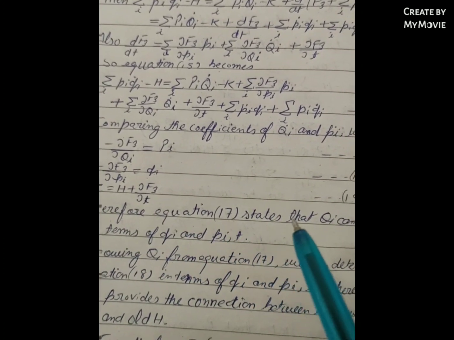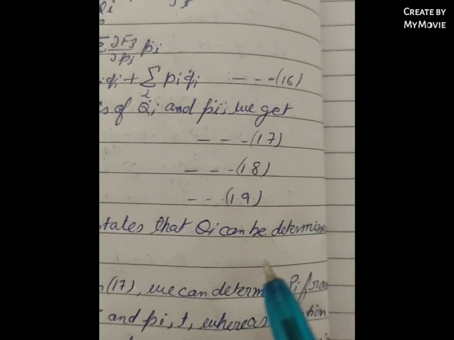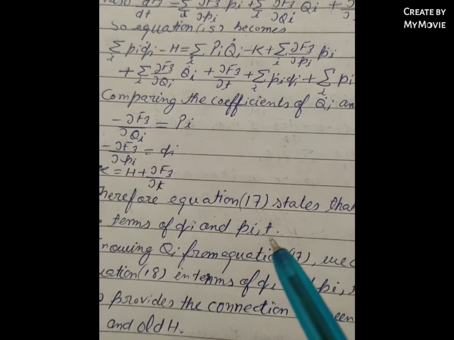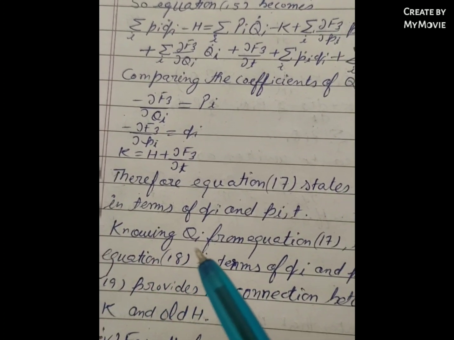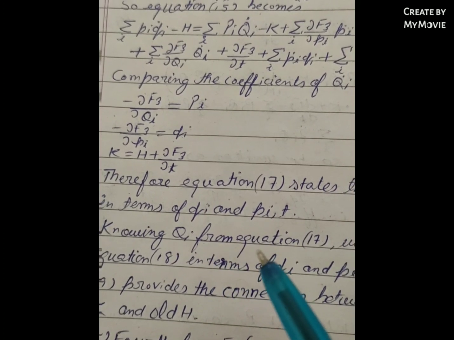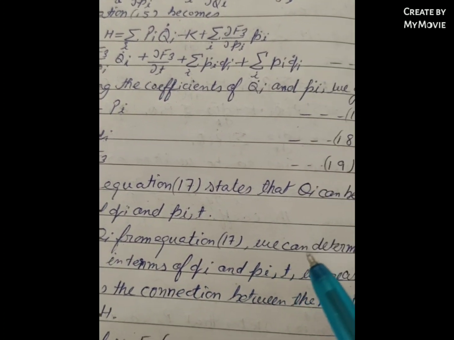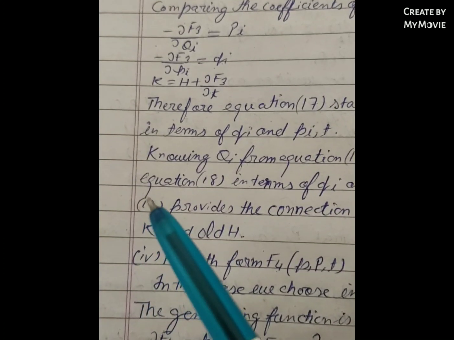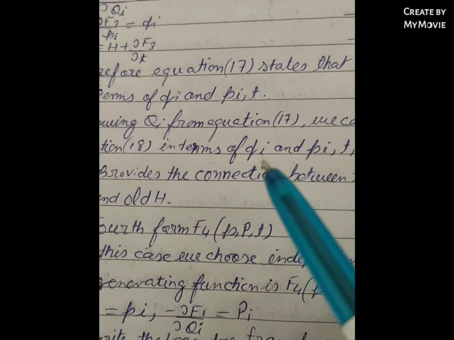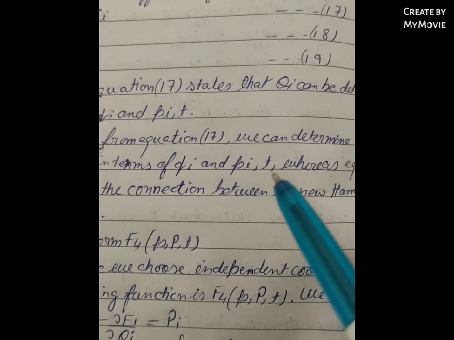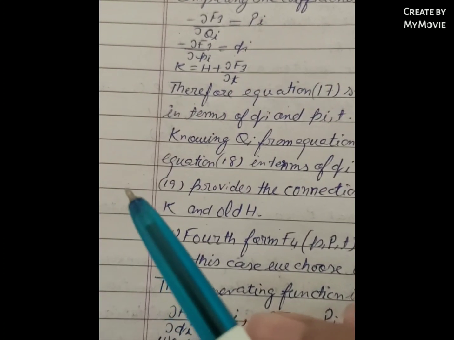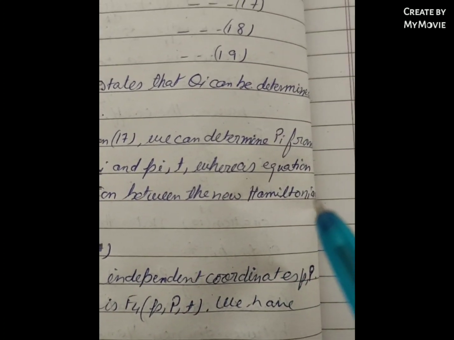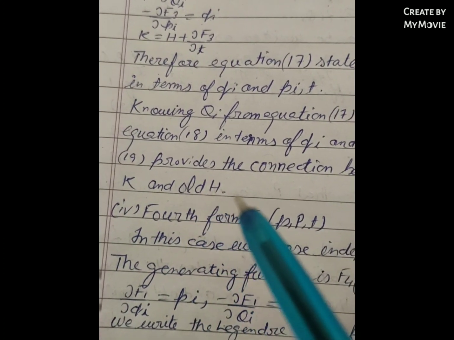Therefore, equation 17 states that Qi can be determined in terms of qi, pi and t. Knowing Qi from equation 17, we can determine Pi from equation 18 in terms of qi, pi and t, whereas equation 19 provides the connection between the new Hamiltonian K and the old H.